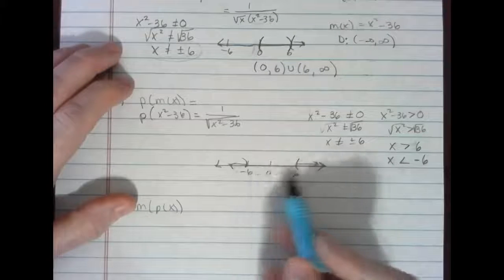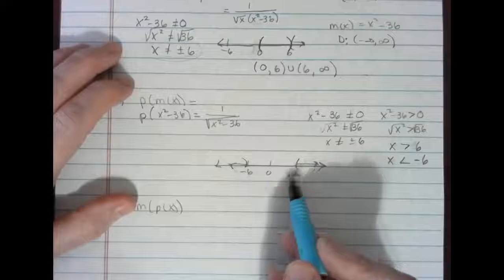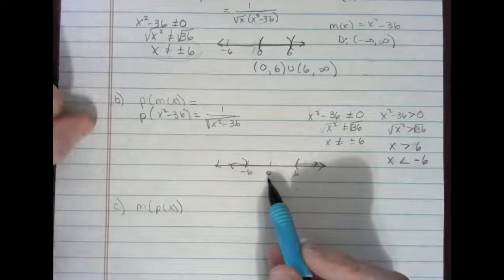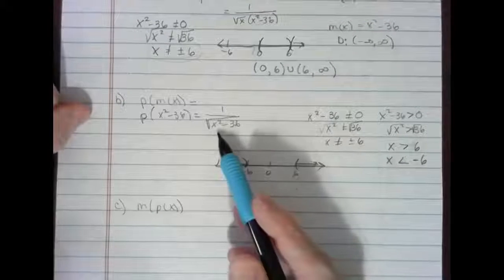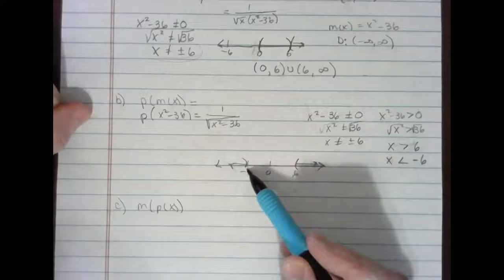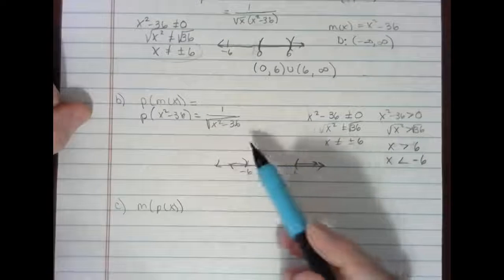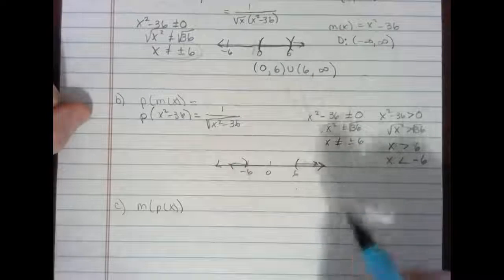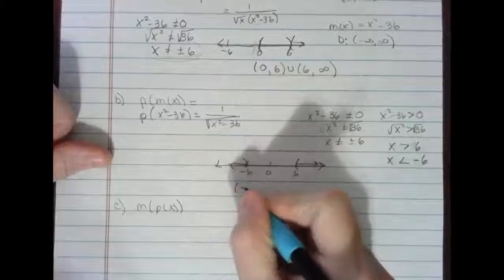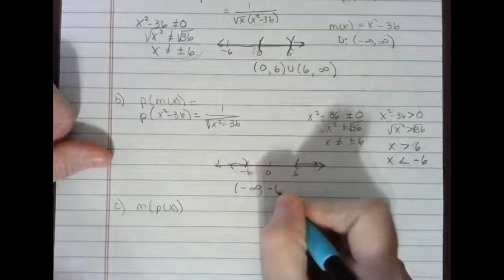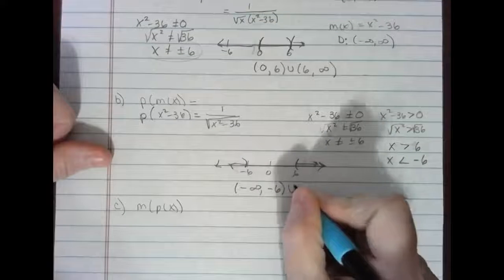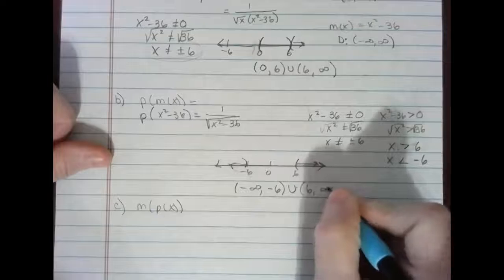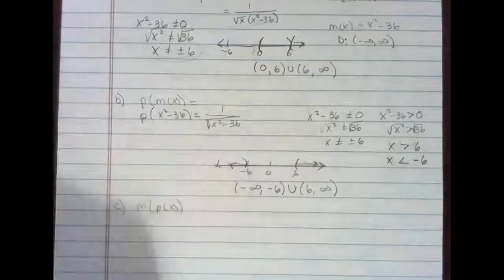It can't be in between the negative 6 and 6, because either I would get a negative under the square root, or if it actually equaled negative 6 or 6, I would get a 0, and the square root of 0 is 0 and would be undefined. So our interval would be from negative infinity to negative 6 parentheses, union with 6 to positive infinity.